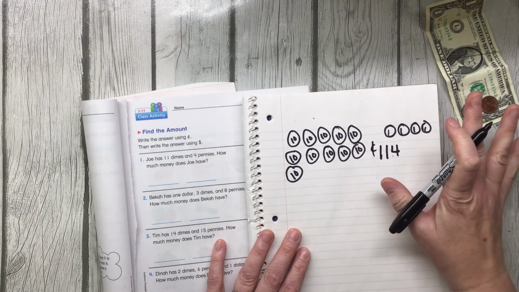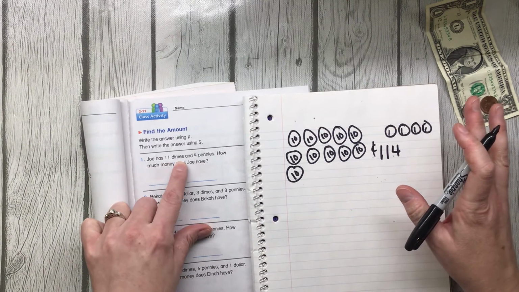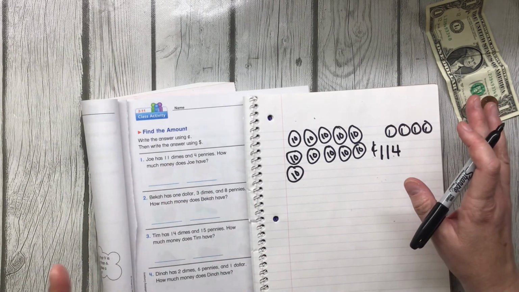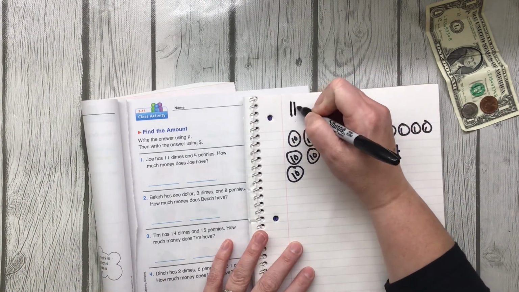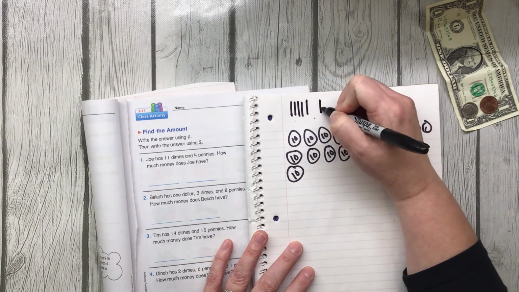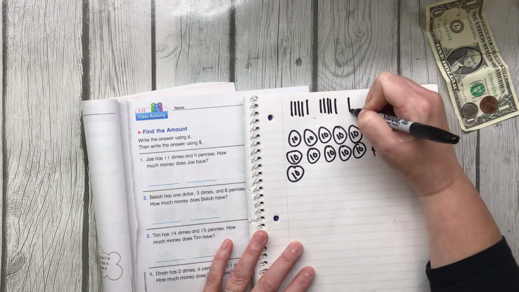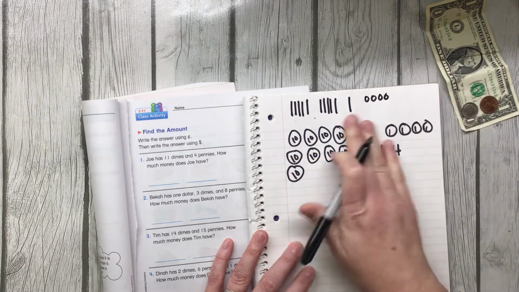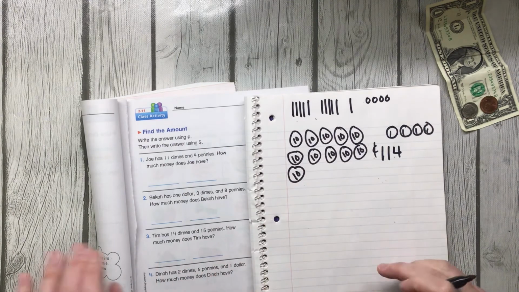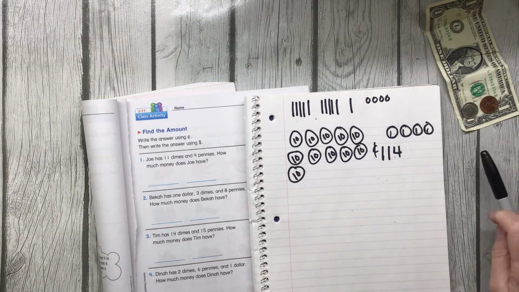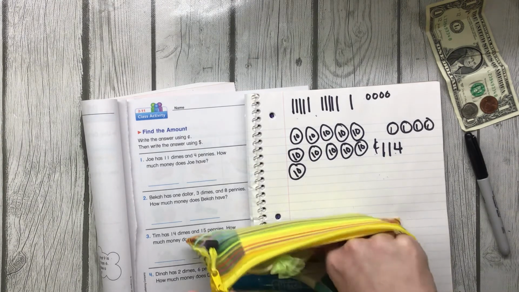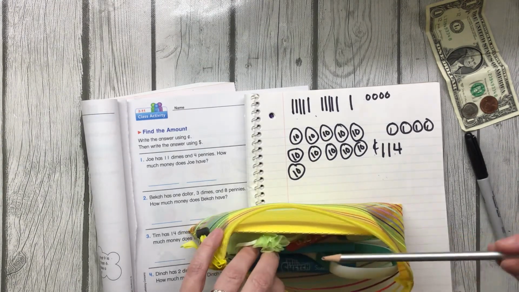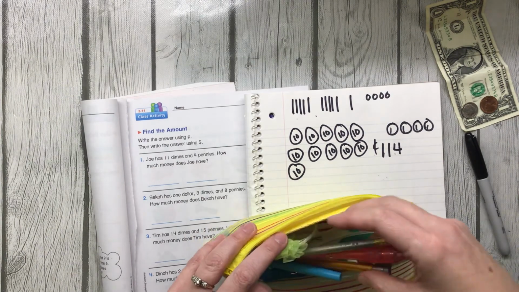The other way I can choose to draw it is I can say 11 tens and 4 ones. So I can translate that in my brain if that's easy for me to do. And the way that would look is 1, 2, 3, 4, 5, 6, 7, 8, 9, 10, 11, 1, 2, 3, 4. So you can draw it either way because it all adds up to the same amount. So that's up to you how you would like to draw that.